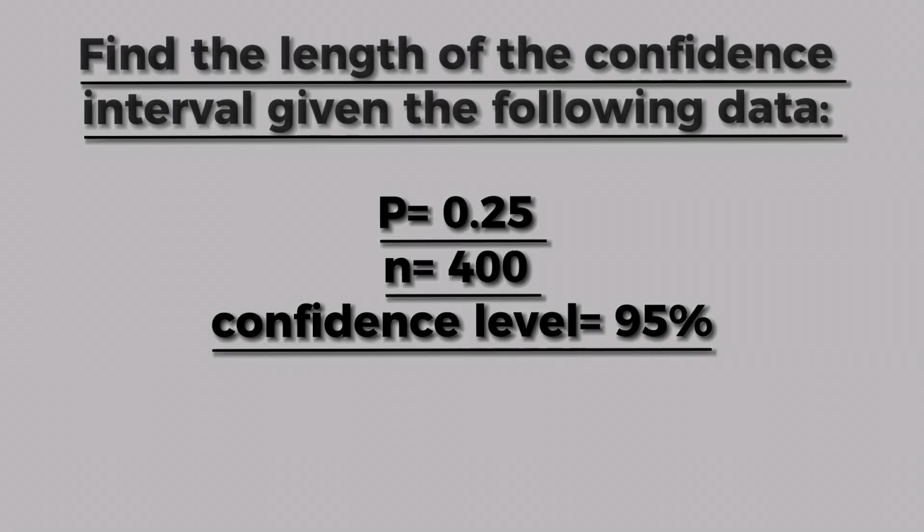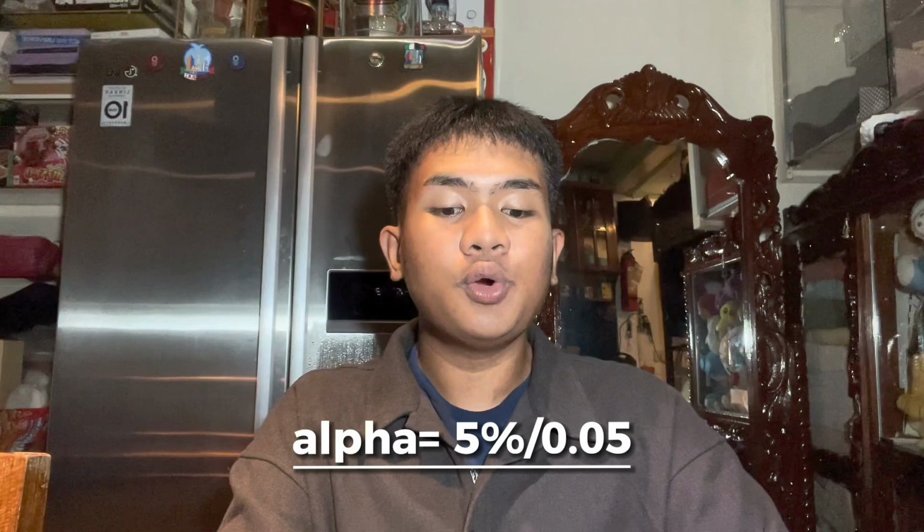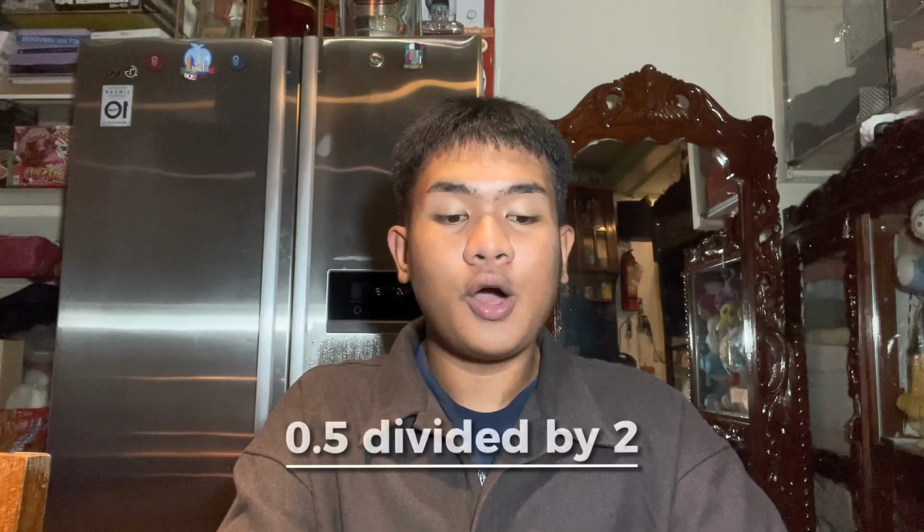And now that we are done, let us proceed with the second example. Find the length of the confidence interval given the following data: P hat equals 0.25, sample size equals 400, and a confidence level of 95%. Our alpha is 5%, or 0.05. Now, we are going to find alpha over 2.